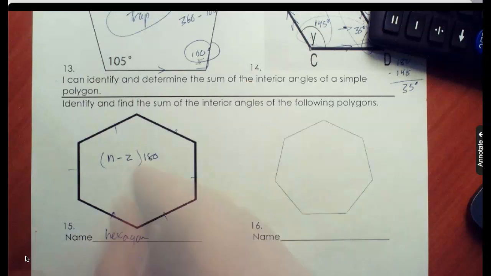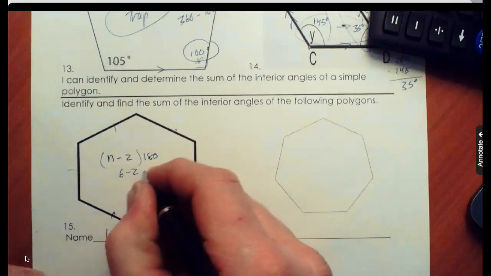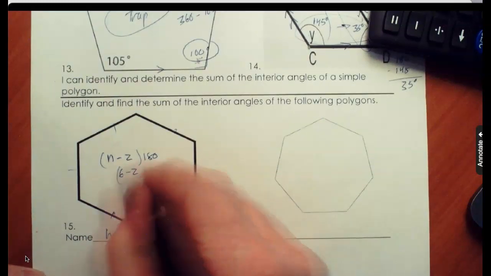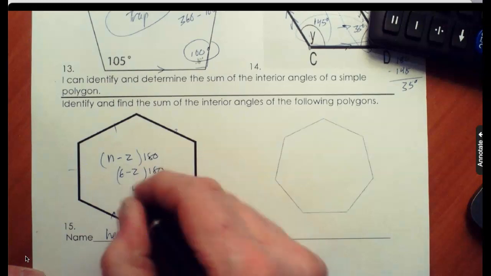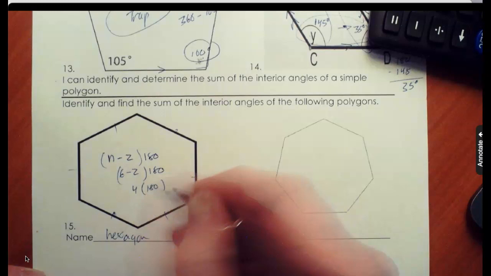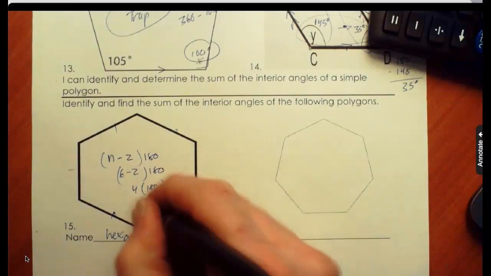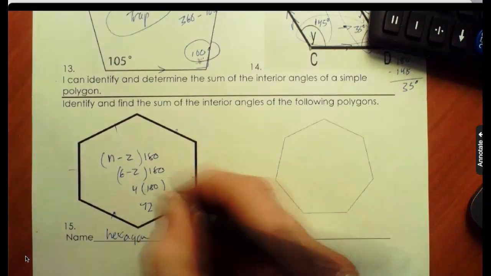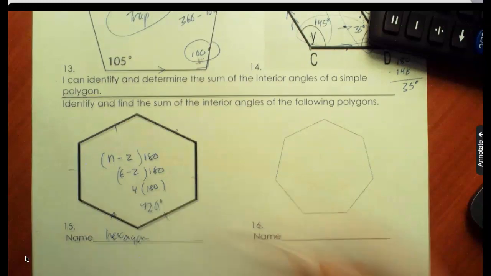So if we take 6 minus 2 times 180, which is 4 times 180, 4 times 18 is 72, so 4 times 180 is 720 degrees.